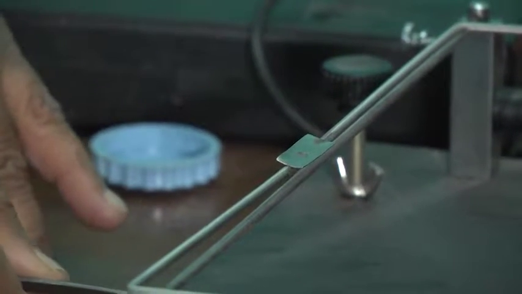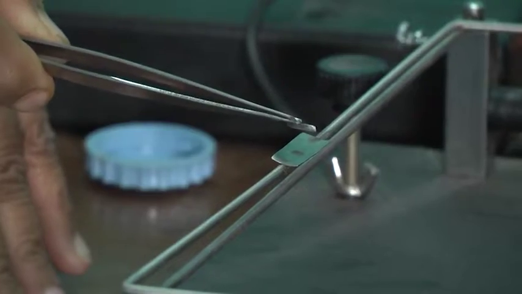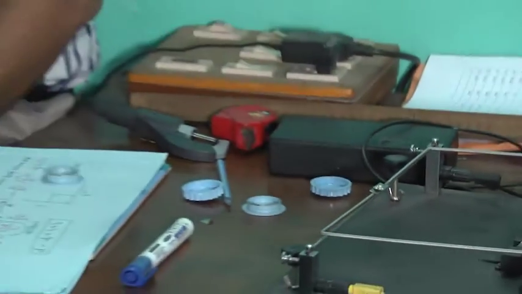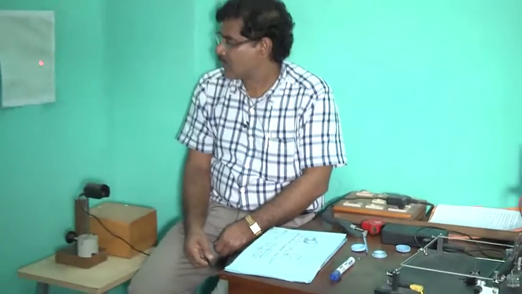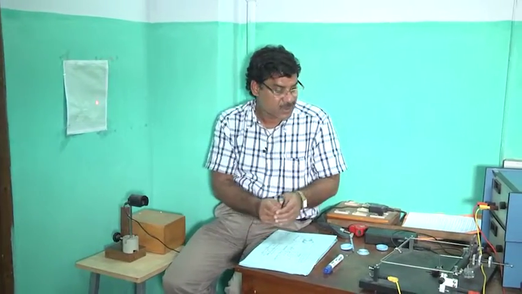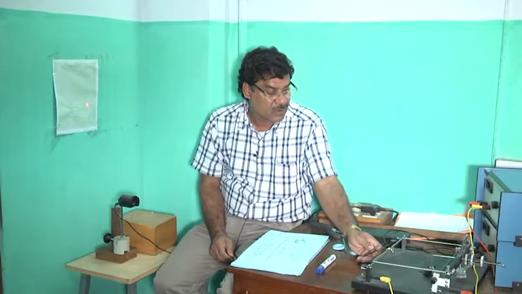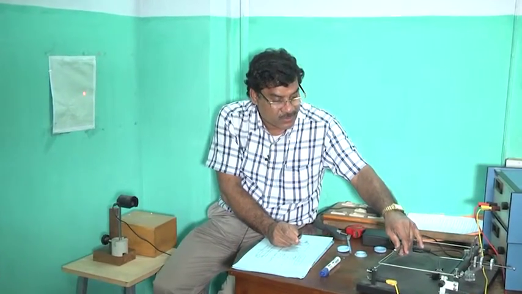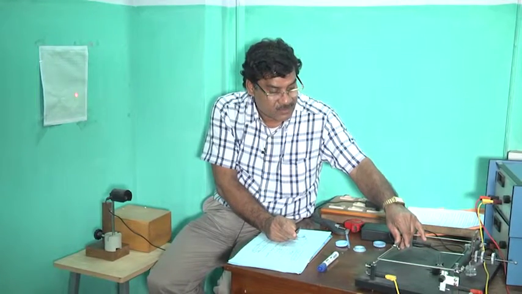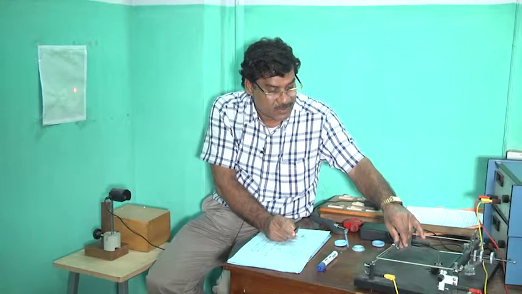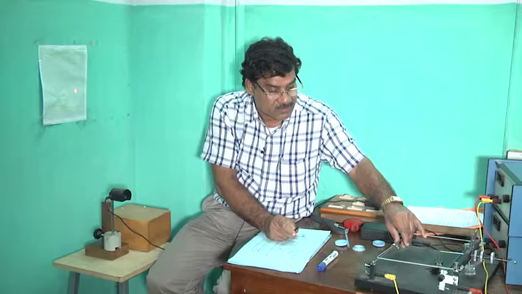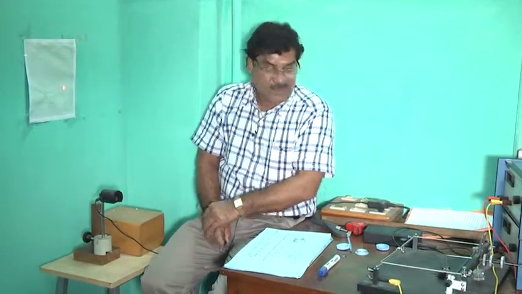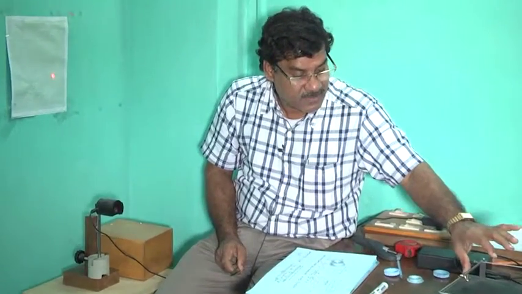Okay. It has fallen down. So, I should put, okay, I have put it. I think it should come to the static position. Yes, more or less it is static.